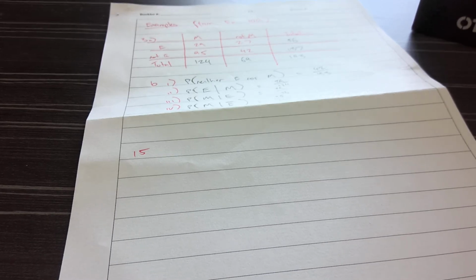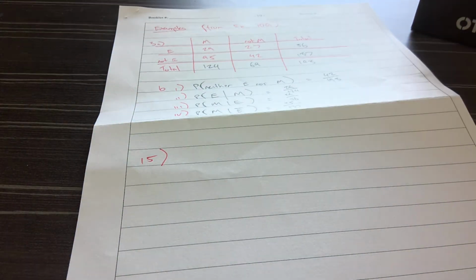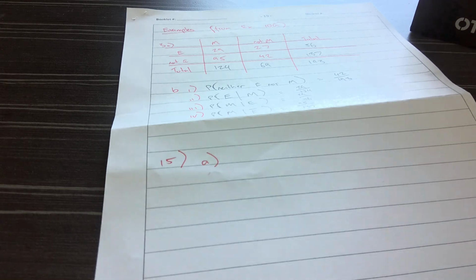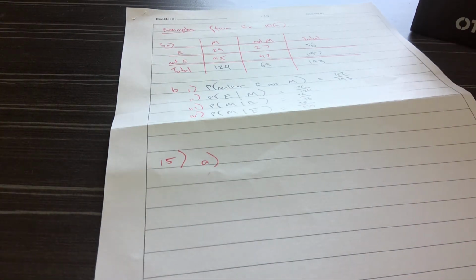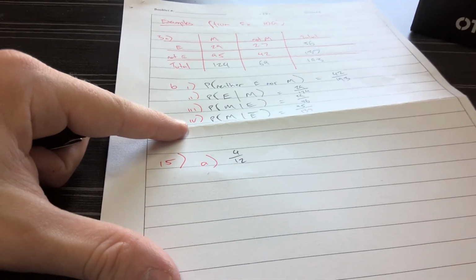Question 15 is that a card is drawn from a standard pack. The dealer tells the players that it is a court card, Jack, Queen, or King, and that kind of narrows things down. Originally you'd be thinking about 52 cards, but now that we're told that it's a court card, that means we now only have 12 cards. We've restricted our sample space straight away. So what's the probability that it's a Jack? Well, there are 4 Jacks, so it's just 4 out of 12. Pretty simple.